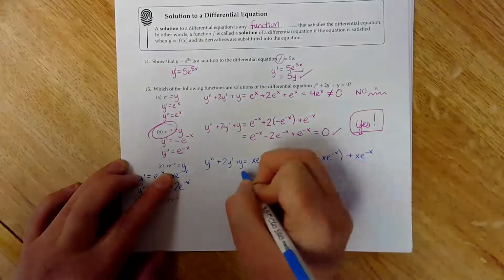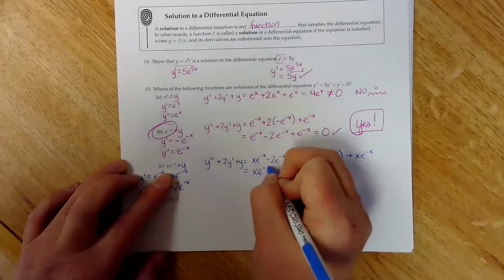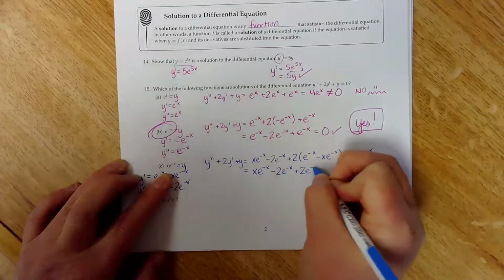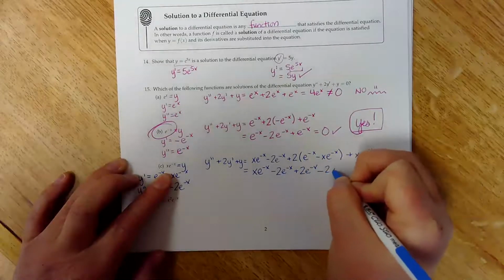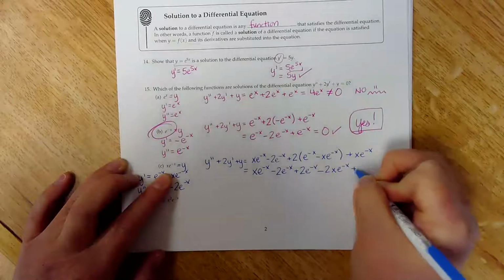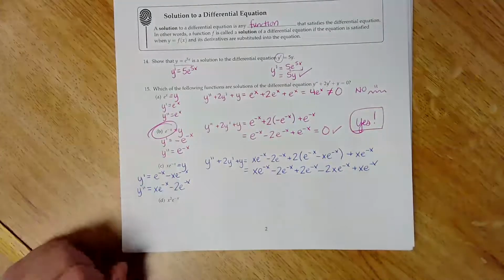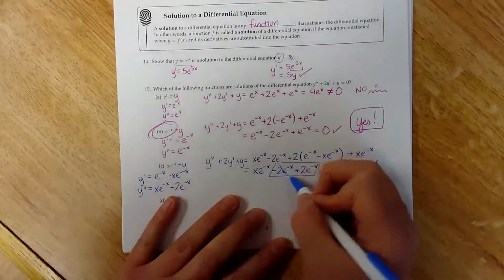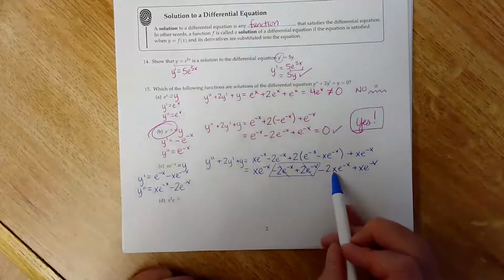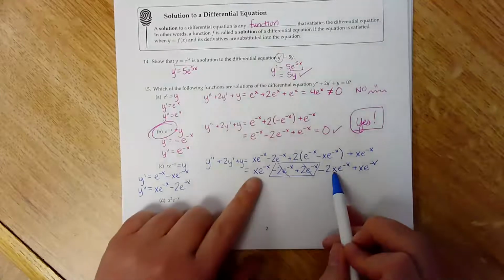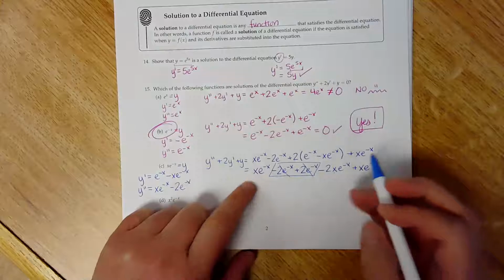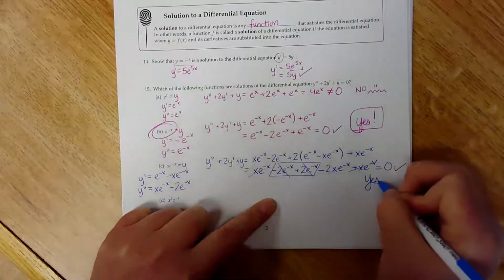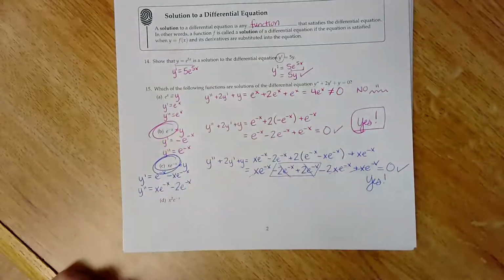And then let's simplify that. So I have an x e to the negative x minus a 2e to the negative x plus a 2e to the negative x minus a 2x e to the negative x plus an x e to the negative x. That is a lot of e to the negative x's. All right, let's see what we have. So I see these two here that are the same. They'll cancel. I have minus a 2x e to the negative x and plus 1 of each of those. So those will all go away. And I get 0, which is what I want. So this is the solution here. Okay, so I have 2 that are solutions so far.